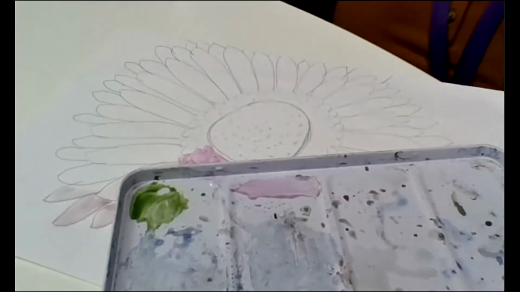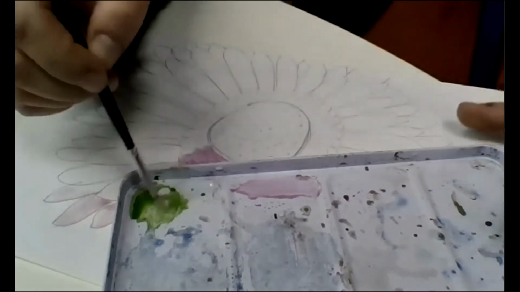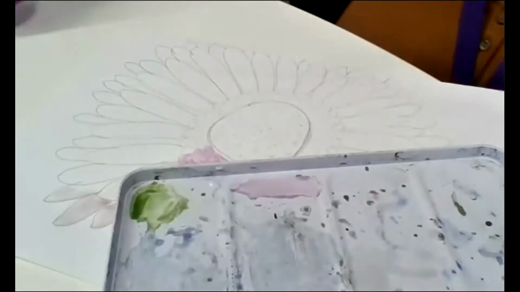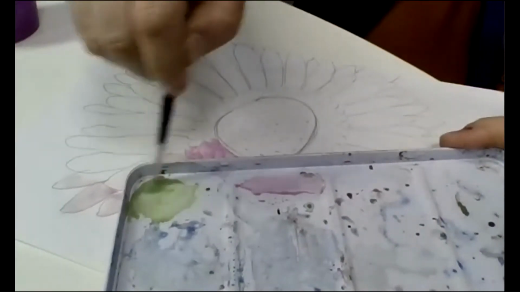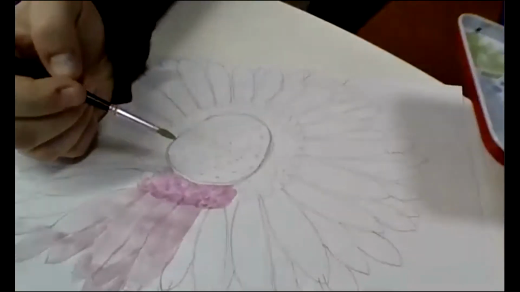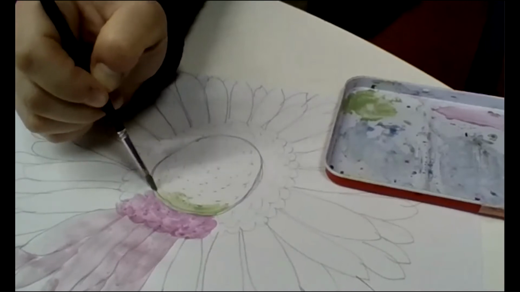Okay. Don't forget, if you're painting, you will need a cup of water to hand so that you can rinse your brush. You don't want to be mixing the green and the white on the palette. Okay, right, I'm happy with my green, so I'm going to go ahead and start.